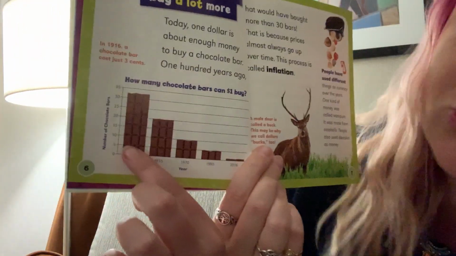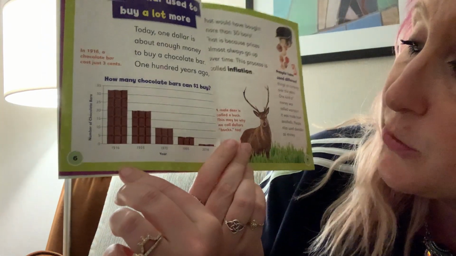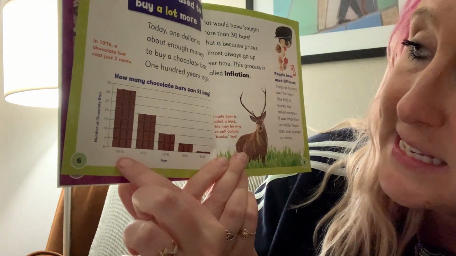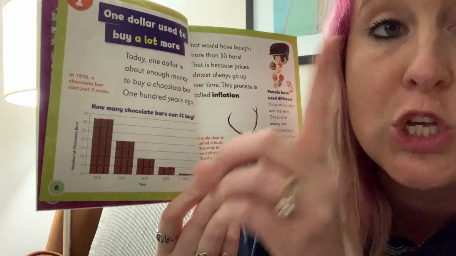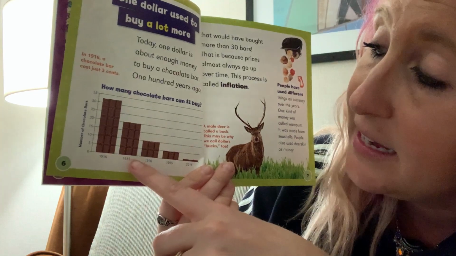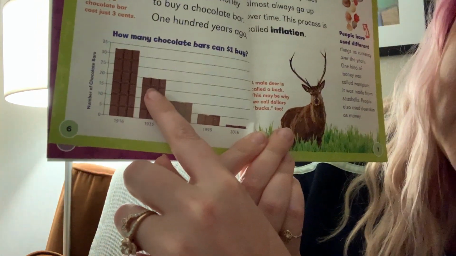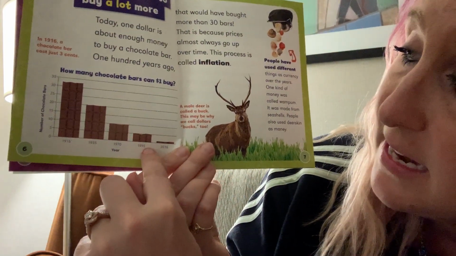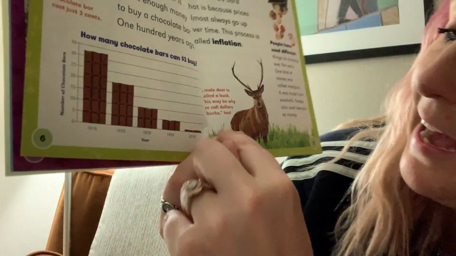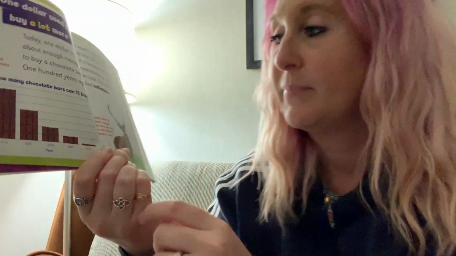So, and they also showed us a bar graph here, which you're learning about in math as well. And so it's showing us that in 1916, this is how many bars of chocolate you could buy with $1 US. Then in 1935, it went from 35 down to 20. And then in 1970, it went down to 10. 1995, it went down to 5. And then now in 2016, it's at the 1 mark.